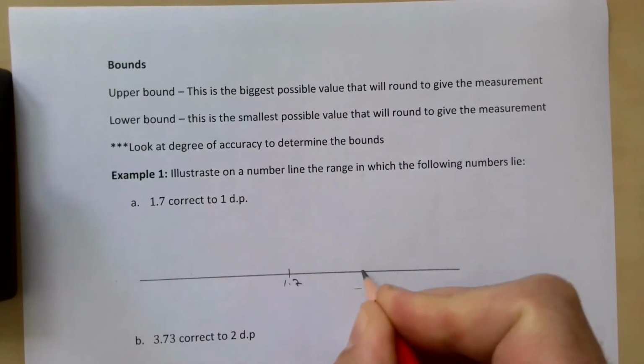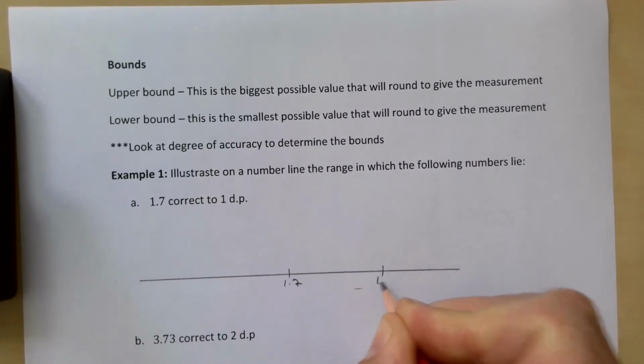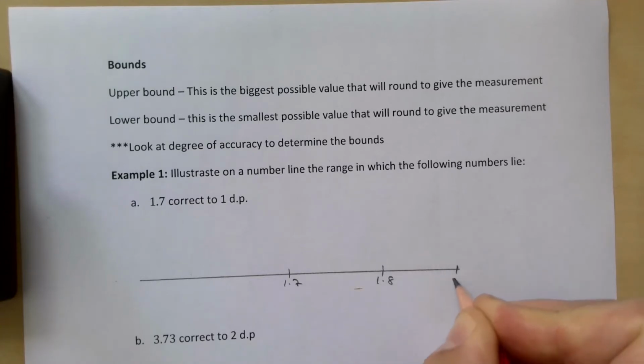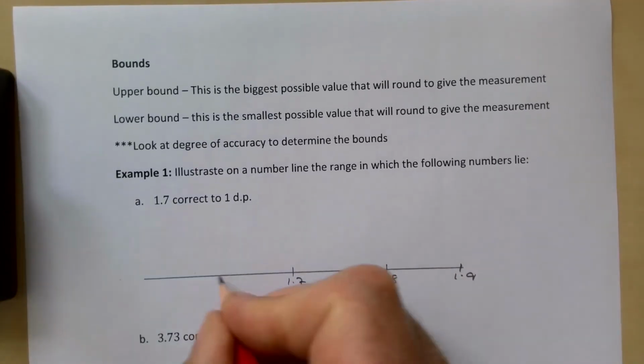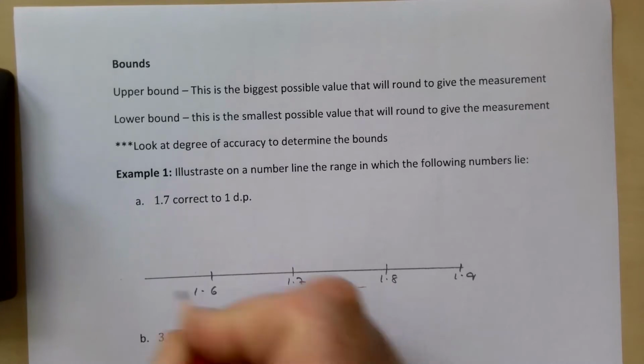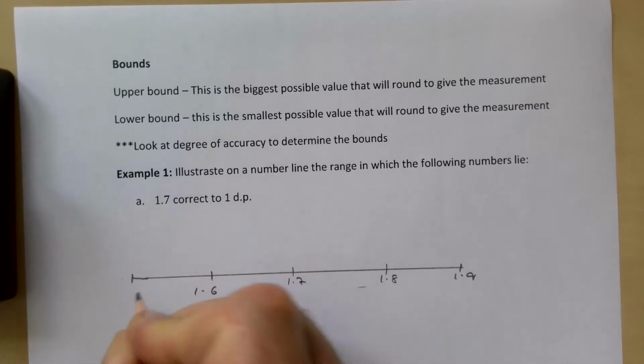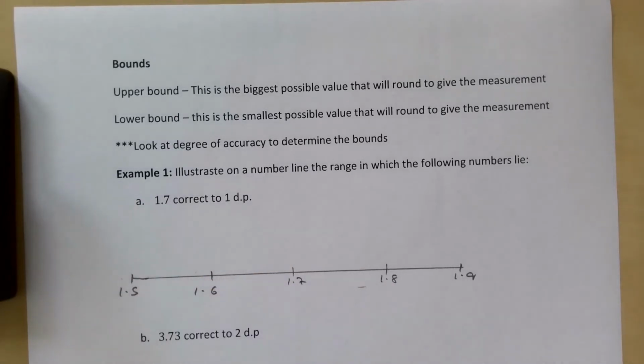If it's bigger than that, it's going to be 1.8. If it's bigger than that again, it's going to be 1.9. If it's smaller, it's going to be 1.6. If it's smaller again, it's going to be 1.5. So it's been rounded to 1.7. It must be closest to 1.7. So the cutoff is going to be round about here, and the cutoff is going to be round about here.